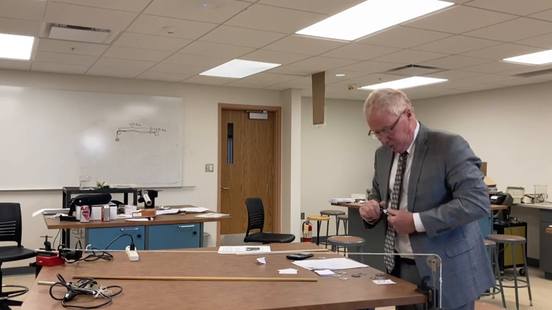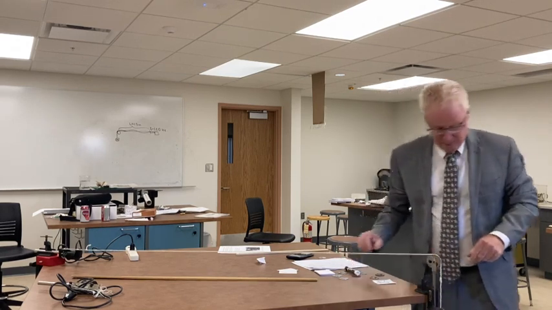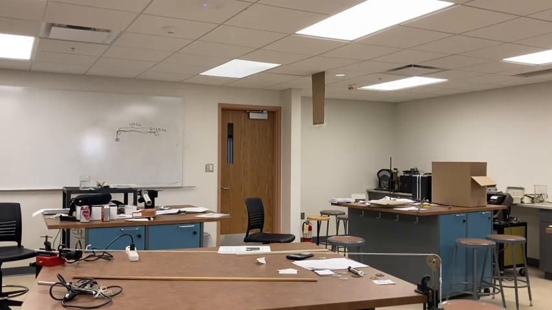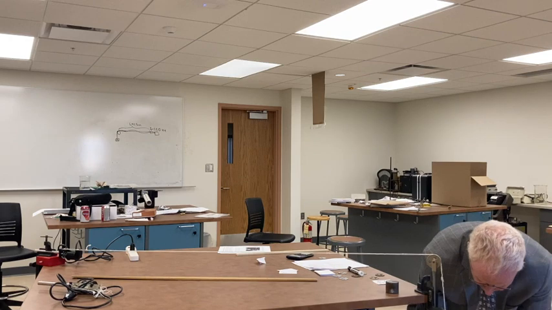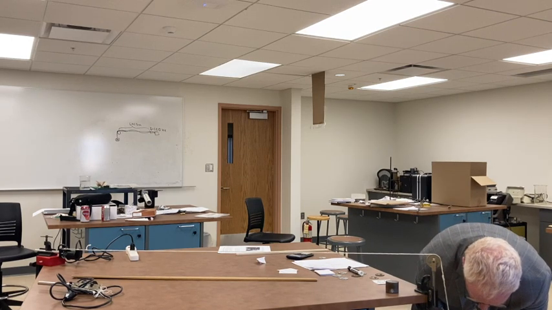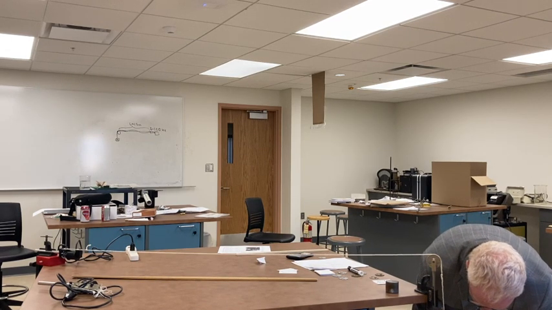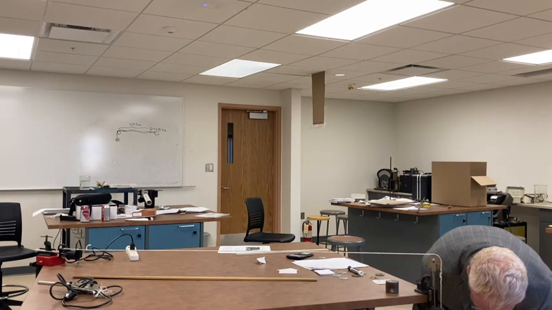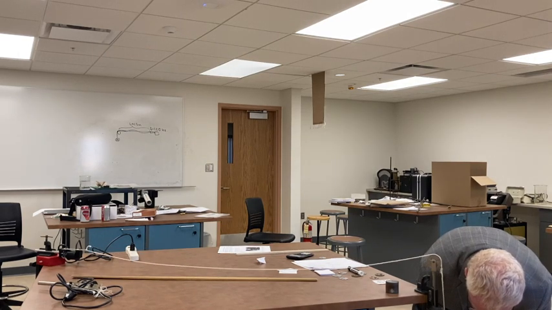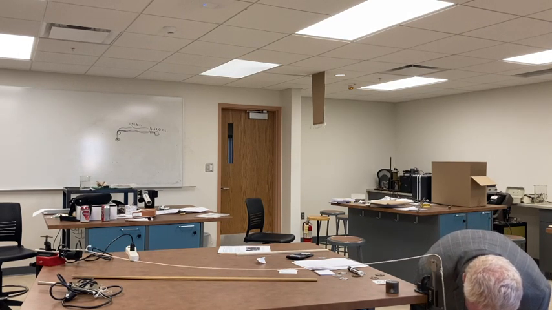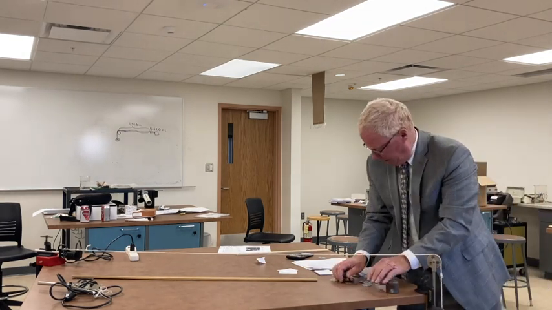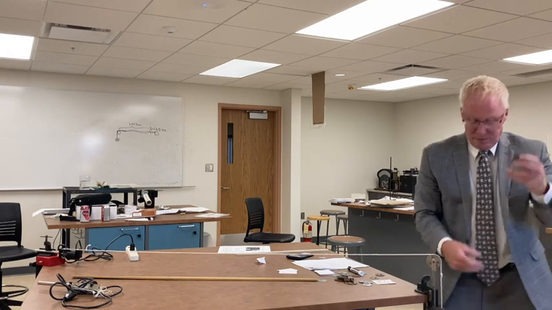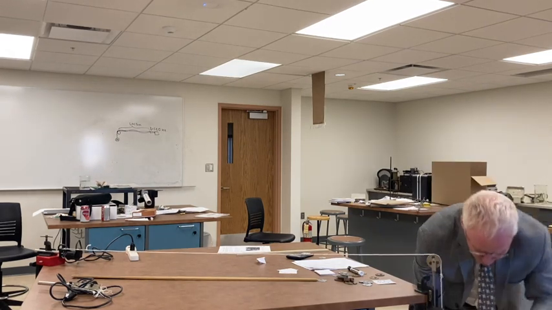Next I'll do N equals 8. N equals 6, I should say, so we'll take all these weights off. Okay. And I'm going to start, I'll add 500, so I have 550.